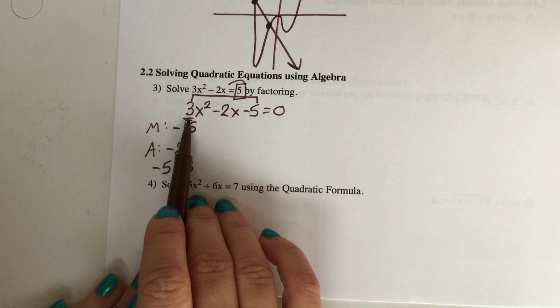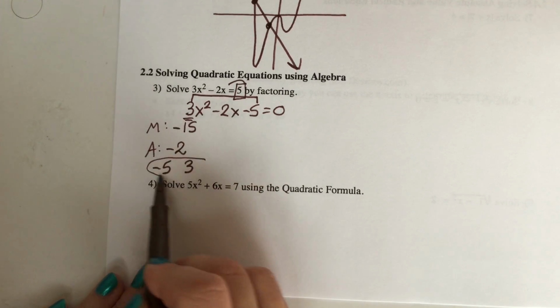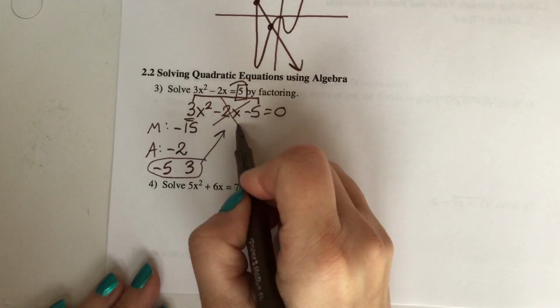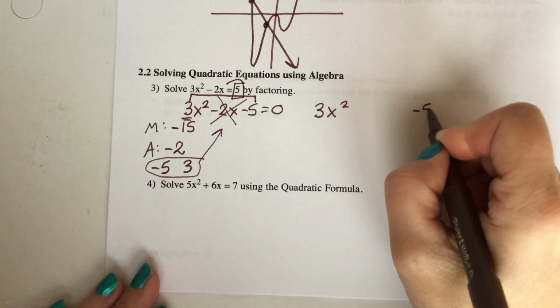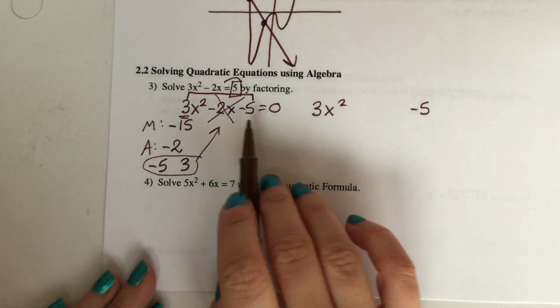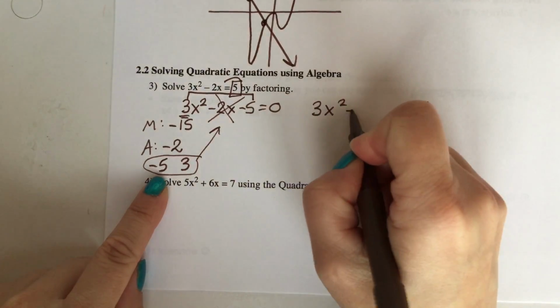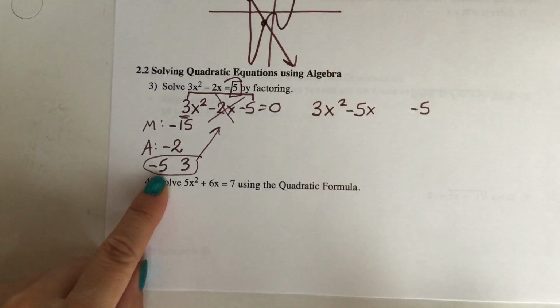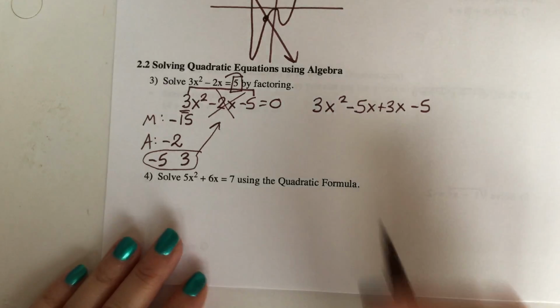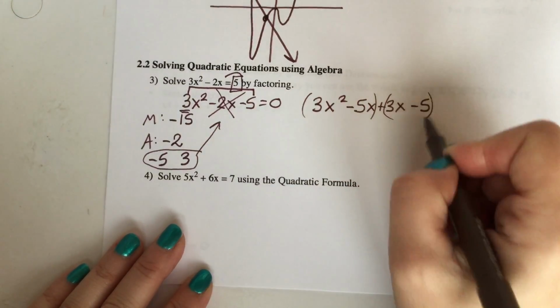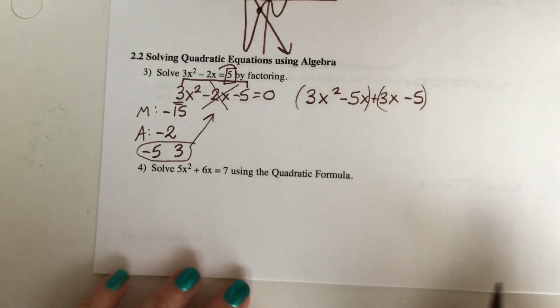Because of the value in front of the squared term, these two terms replace the middle. The first term stays and the last term stays. The middle term had an x, so when I put in the negative 5, I need to give it an x. When I put in a positive 3, I need to give that an x. Now we have 4 terms, so if we are factoring, you do what's called the grouping method.